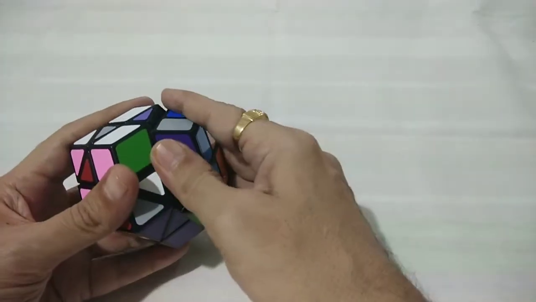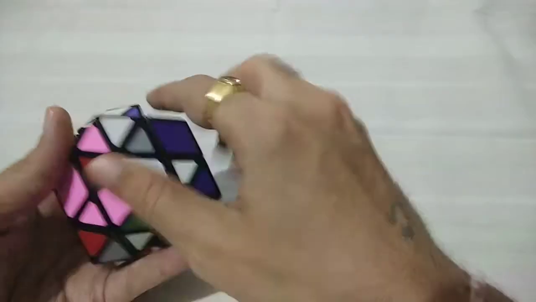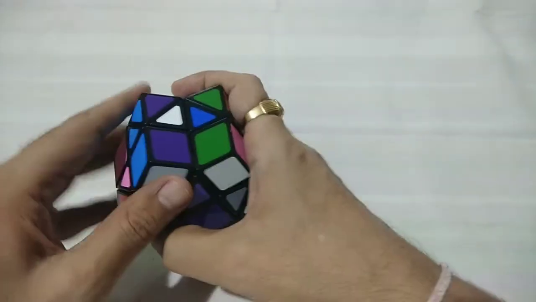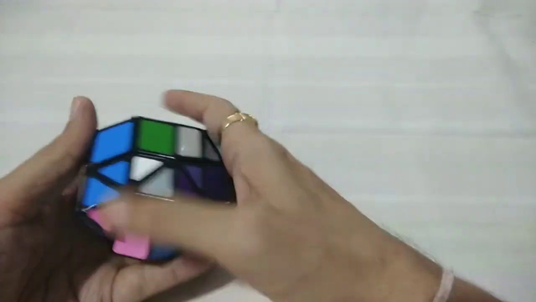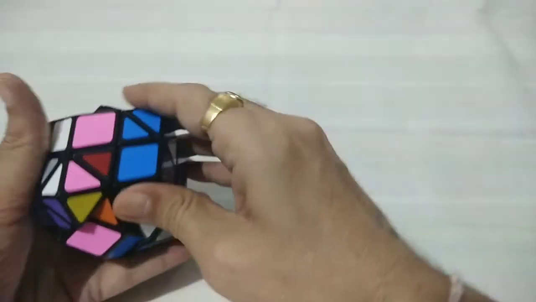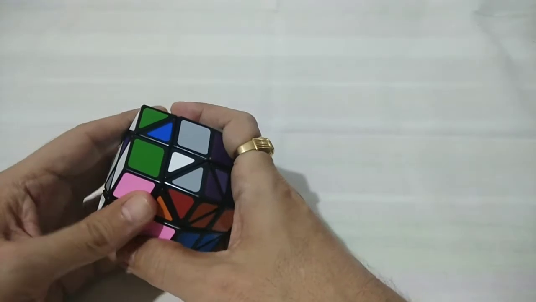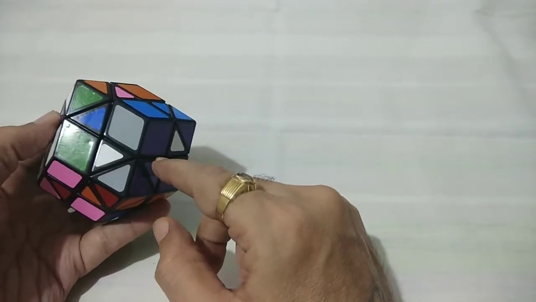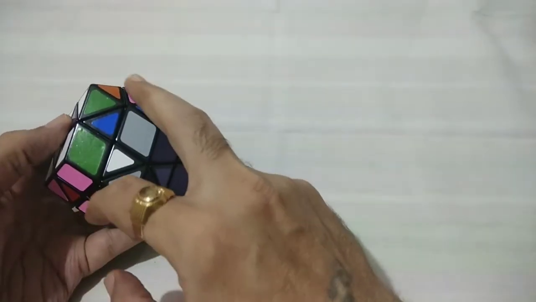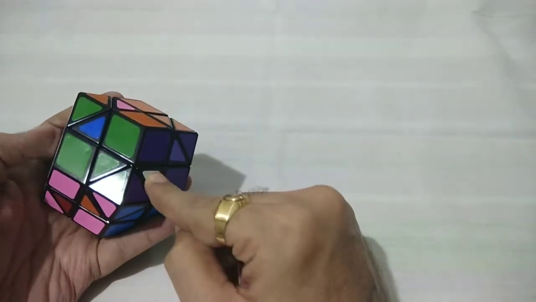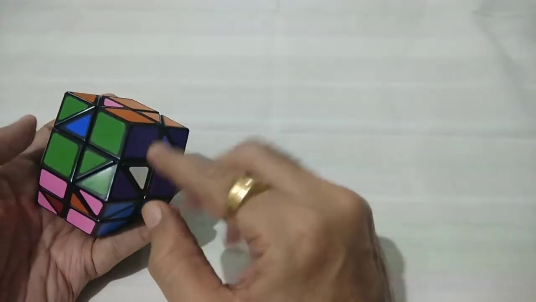So up, down, rotate it, down, up, up, down, rotate it, up and down. Okay, so now we can see this purple which was solved has come here, and this also both the pieces are swapped. So now we'll again bring this back white. So this will be replaced and this also will be solved, and our white piece will come here.